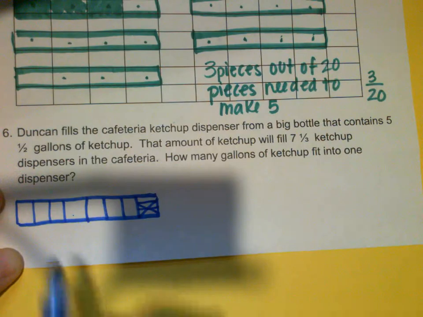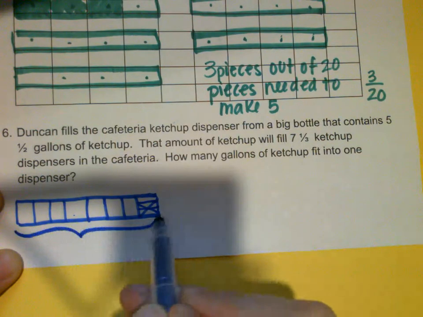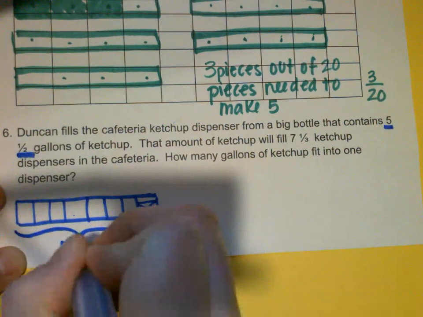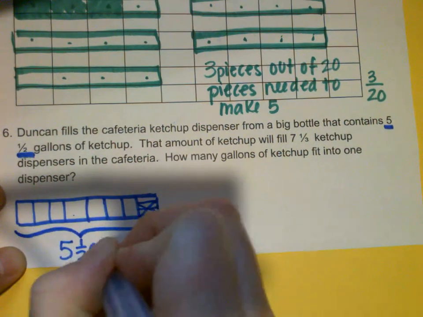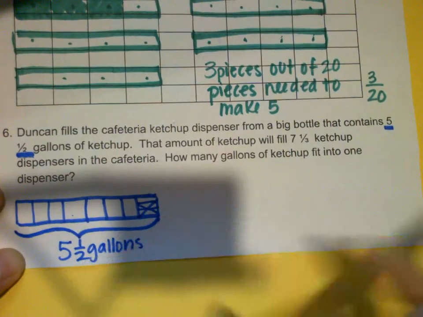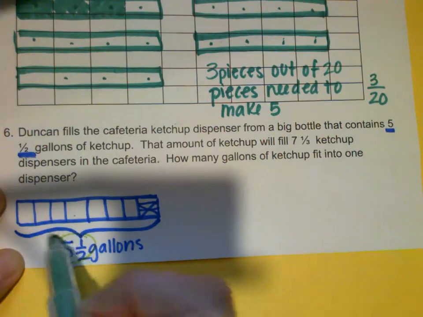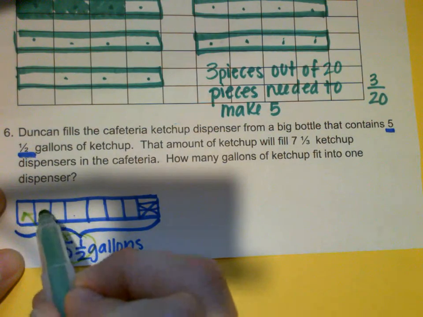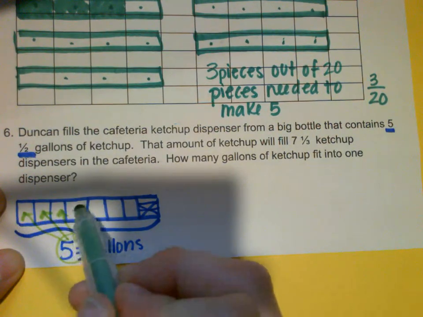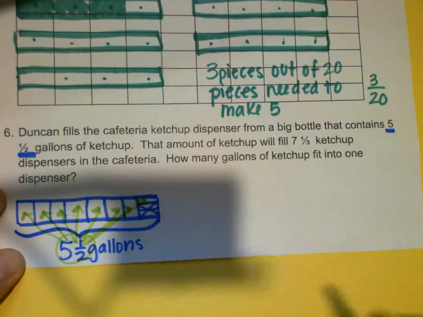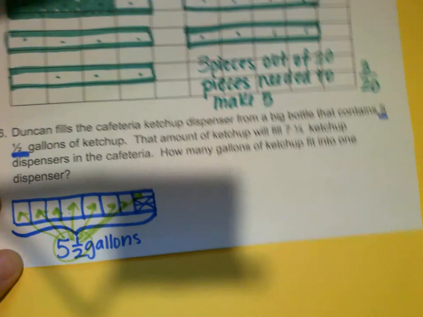So to fill up those 7 1/3 dispensers, it takes 5 1/2 gallons. So if we think about what's happening, some of this went into that dispenser, some of it went there. A little bit of it went into each dispenser until the 5 1/2 gallons of ketchup was all gone.